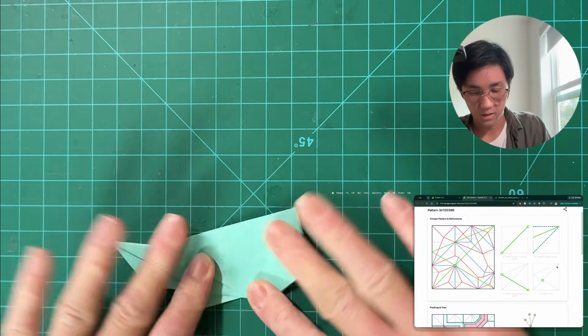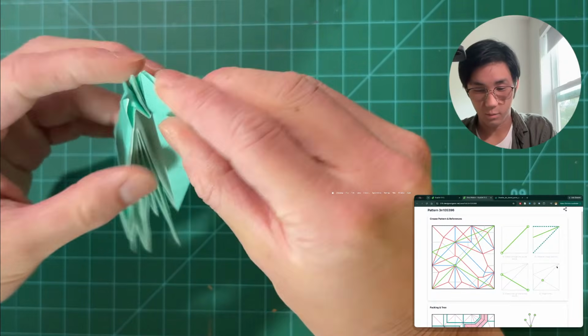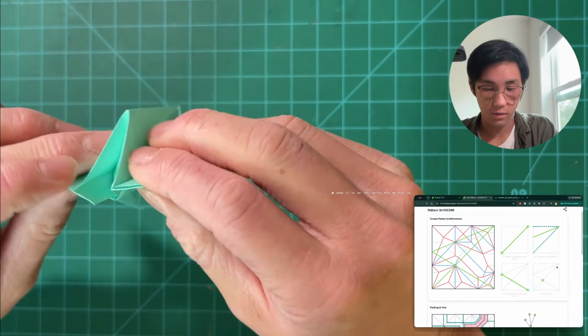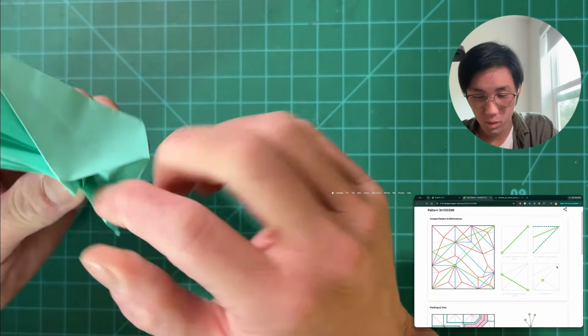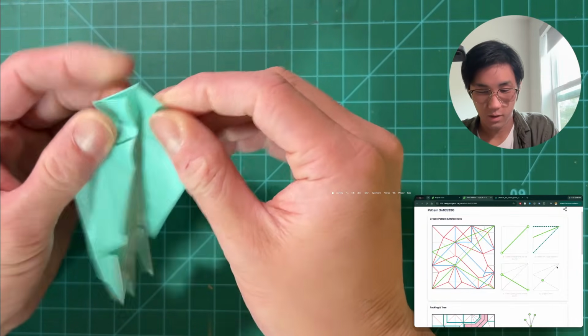Alright, this is roughly something. It gave me a base, and I'm not going to complain. It's something, and it's definitely new. I've never folded this base before. Is it exactly what I want? Maybe not super easy to turn into a caterpillar, but I think it's doable.